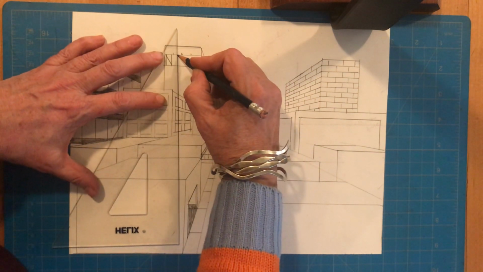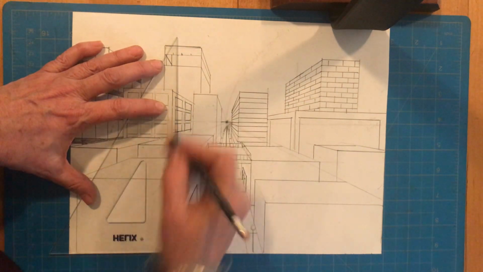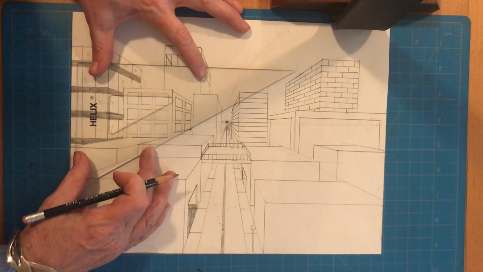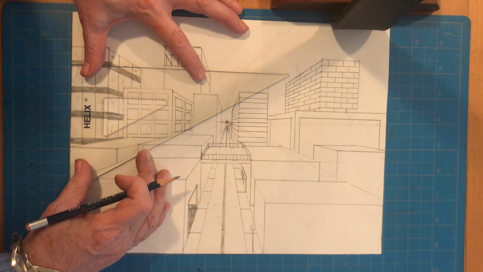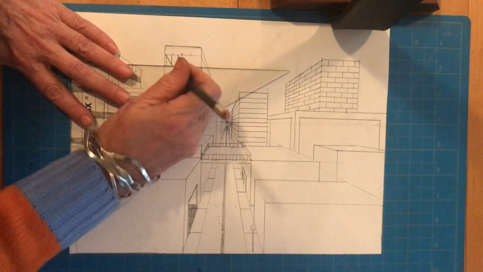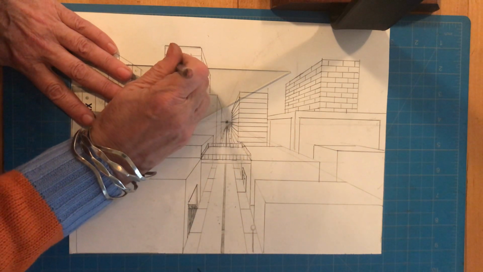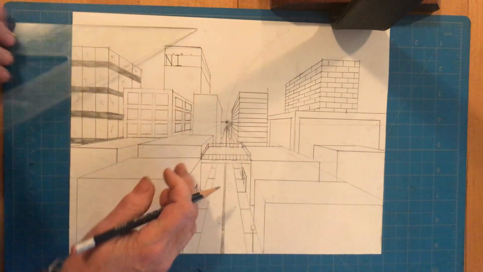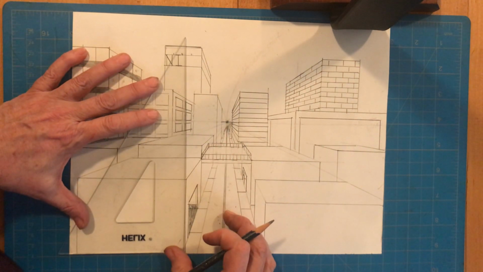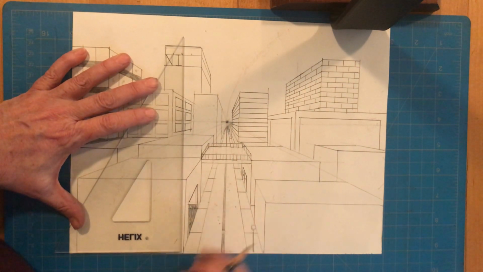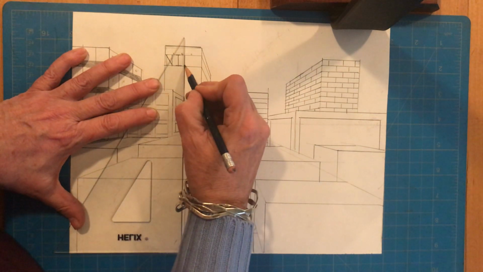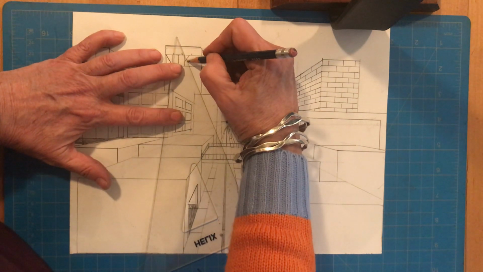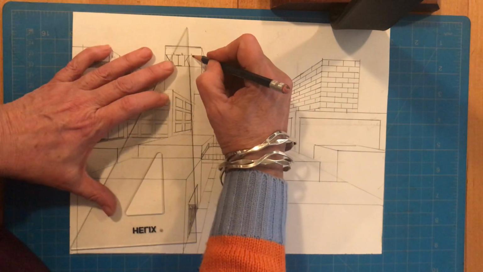Now my I, make sure it's even here. And then it's the bottom of the I. So that's right on my guideline. The top of my I, right on the guideline. The K, making sure that's even. It's getting dark in my room. It's getting a little darker. So make sure you have good lighting. And then my E.